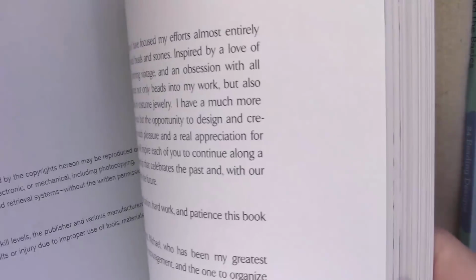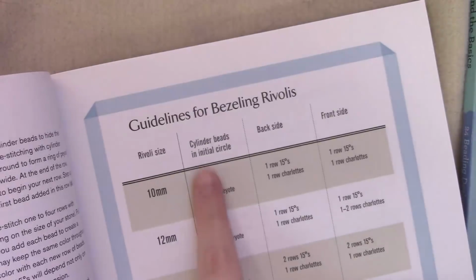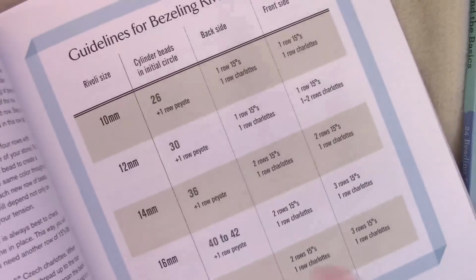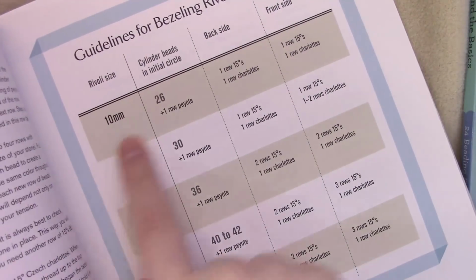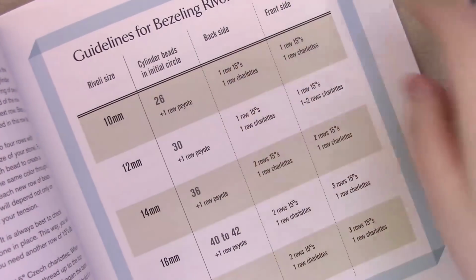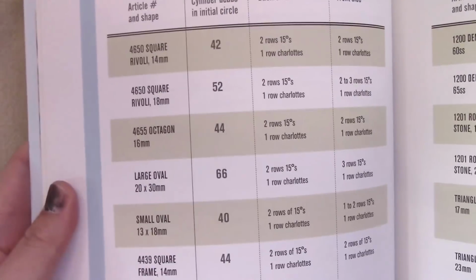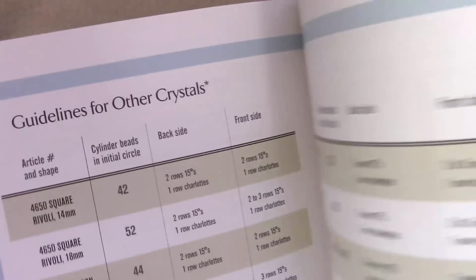lot of handy resources and guides in the front, because this one has a guideline for bezels, and it has just a nice quick place to figure out the Rivoli size, how many rows in peyote, and depending on the size of the beads you use, it's just a nice quick reference when you don't feel like doing the math yourself. And she's even got references for the different shapes of rivolis. So that's just a real nice tip.